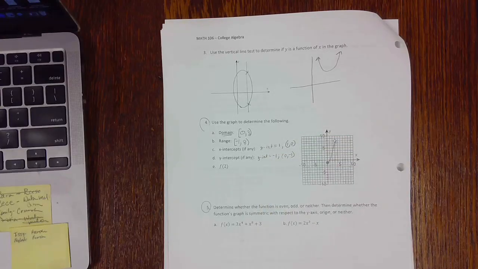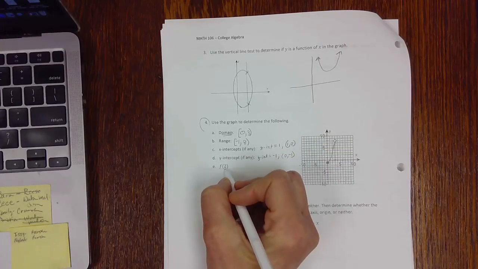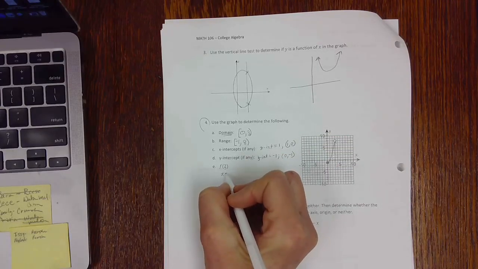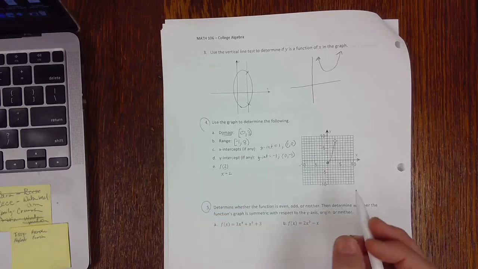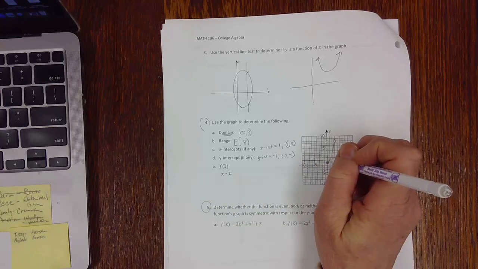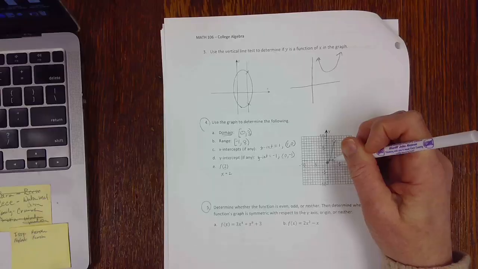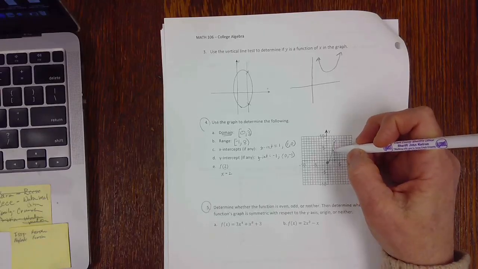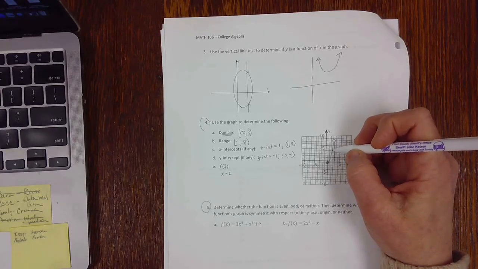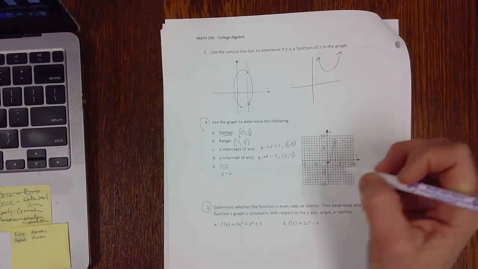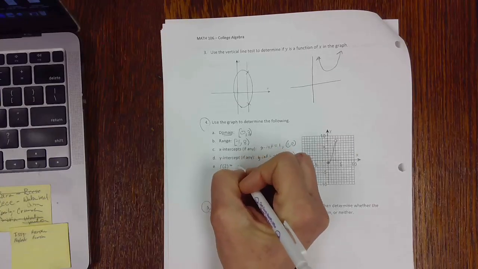Now, if I have f of 2, that means my x value is equal to 2. And so I'm saying, well, if x is equal to 2, where's the y value? So I have to come up here, and it looks like it crosses right here. And so f of 2 is going to equal 4.